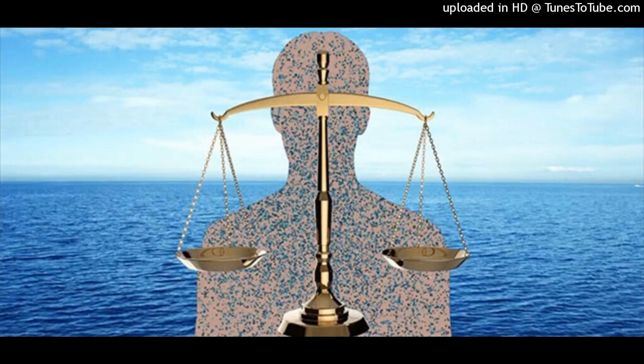Alkalosis occurs with a decrease in carbonic acid, respiratory alkalosis, or increase in HCO3 negative, metabolic alkalosis. Imbalances are further classified as acute or chronic. Chronic imbalances allow greater time for compensatory changes.